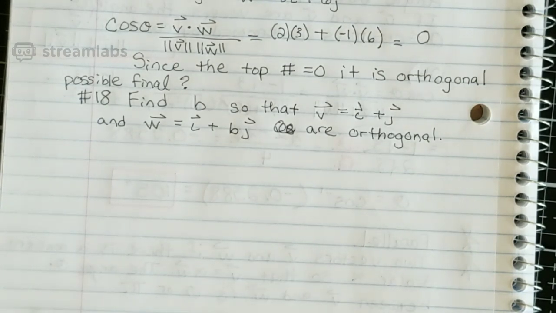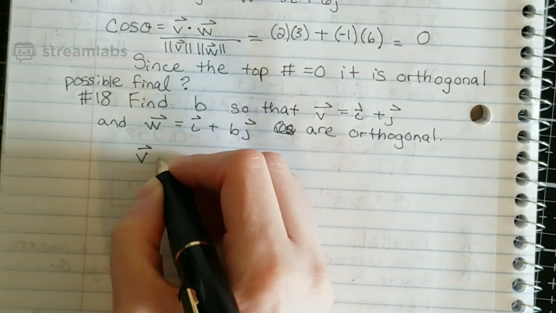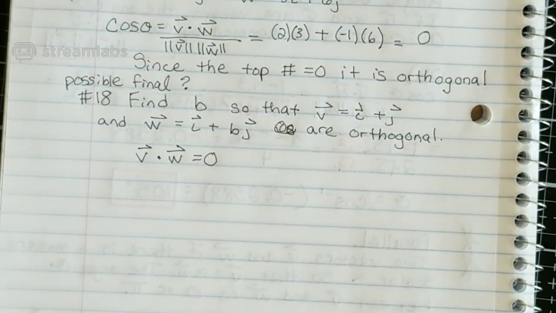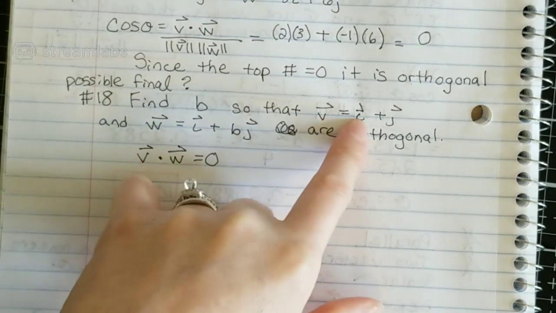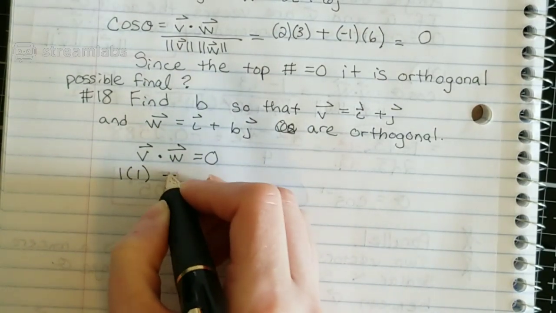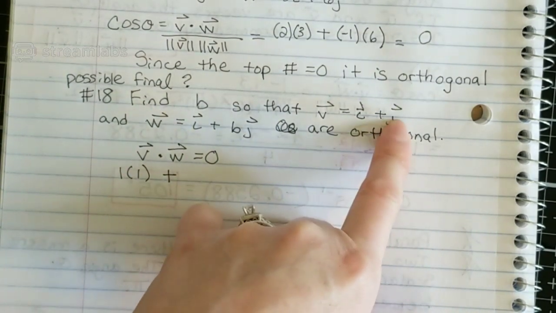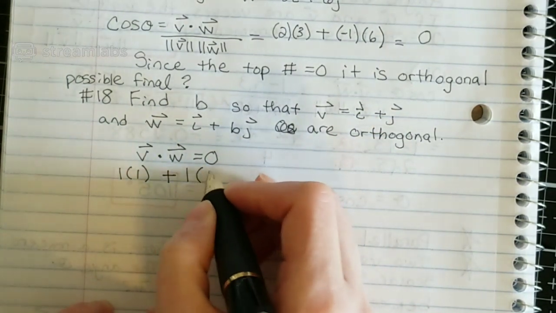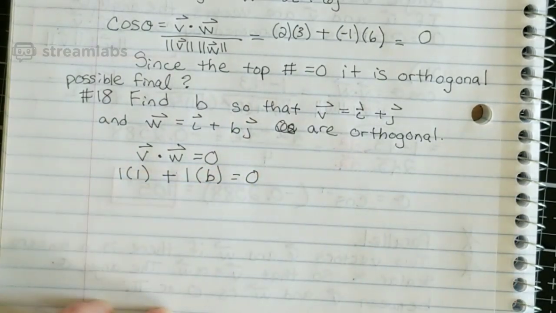Okay, so for things to be orthogonal, the dot product has to be equal to 0. So we have V times W has to equal 0. And you're going to just plug in what they gave you, as much as you know. So I have 1 times 1 plus, this one's a 1, and that's a B. You're just going to plug them in just like that. 1 times B equals 0. And then you're just going to simplify and figure out what B is.